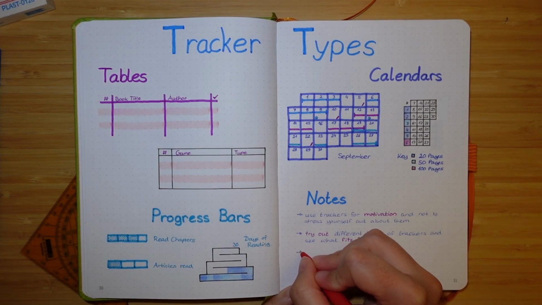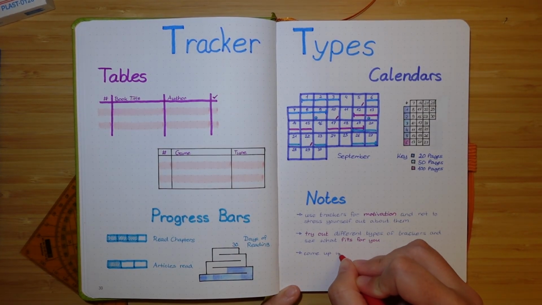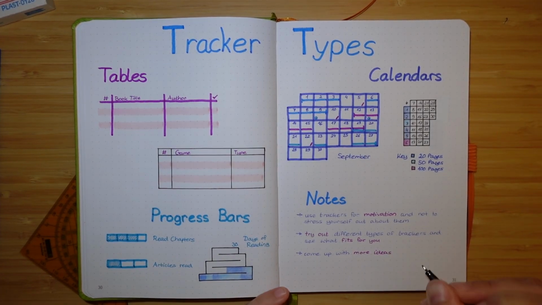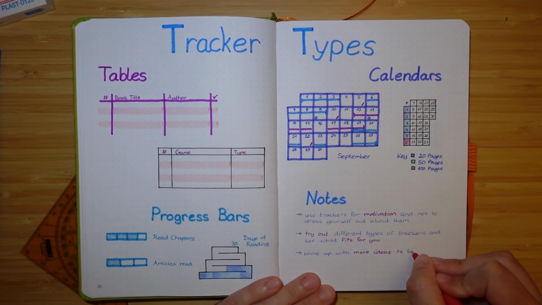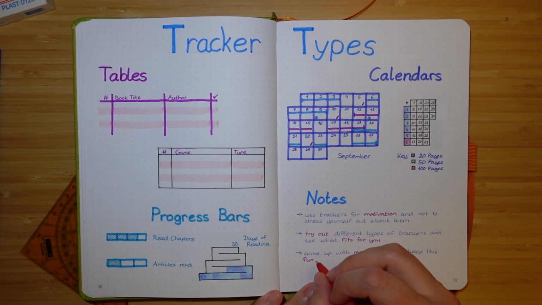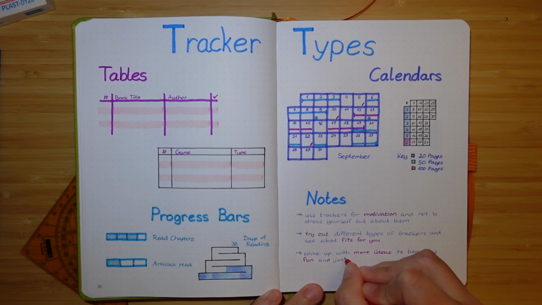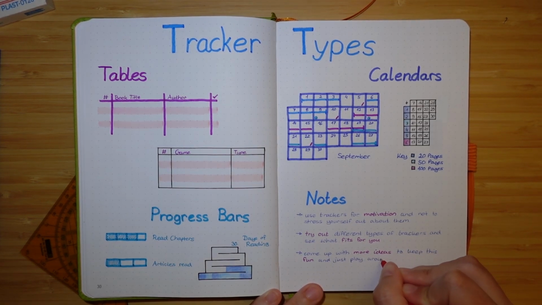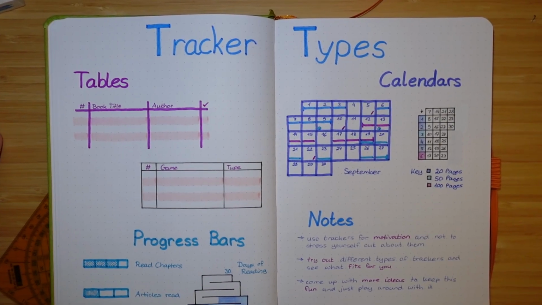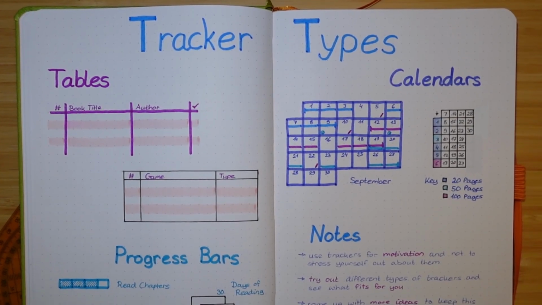And finally, just have fun with it. So come up with more ideas, try something new, change it however you like, and figure out what type of tracker is the right one for you. So basically, my biggest advice with all of this is try it, have fun with it, and don't stress about it.